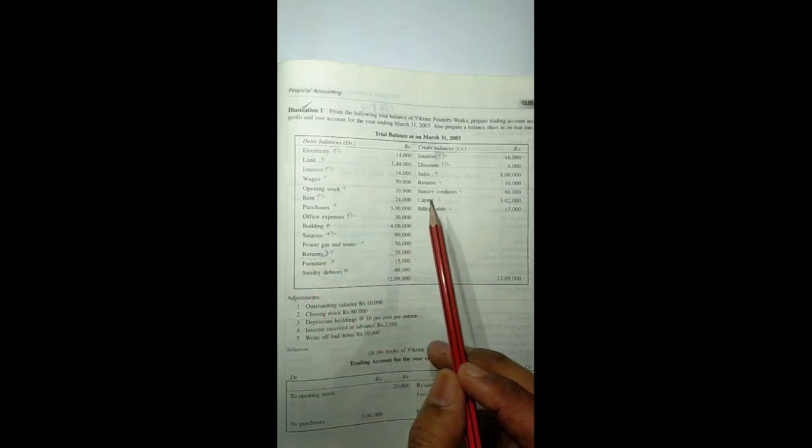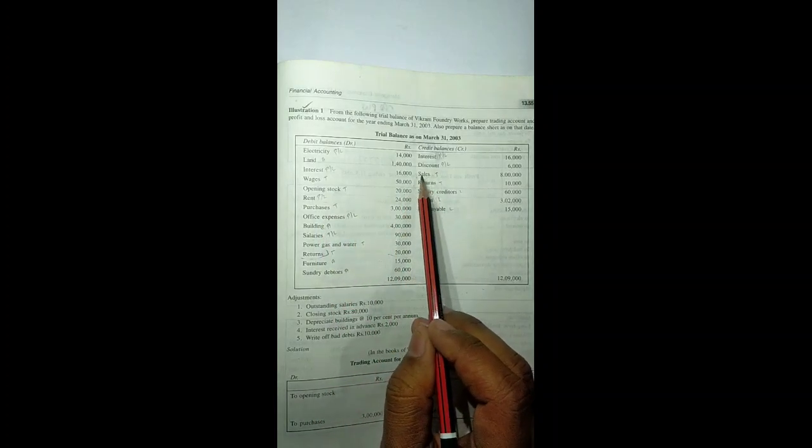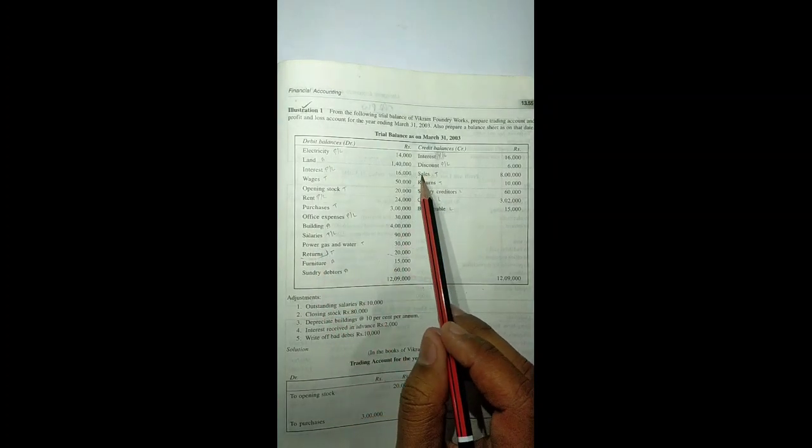Okay, returns. Returns has been given here, with purchases here and returns given here, it means it's a sales return. On the opposite side, the purchase return would be given. Since sales has been given here, in the sense it's a sales return. So for sales return, what we will be doing here is sales minus sales return.